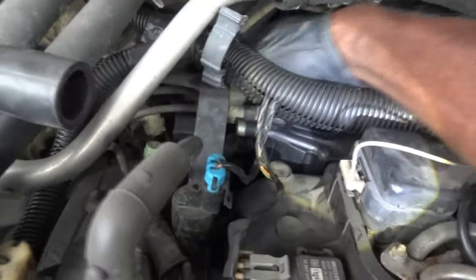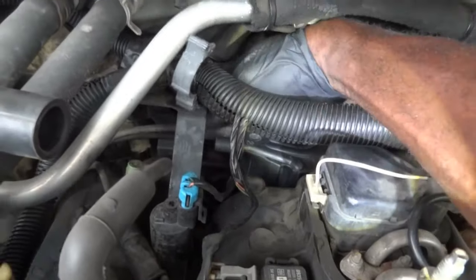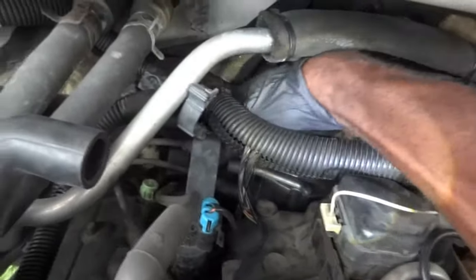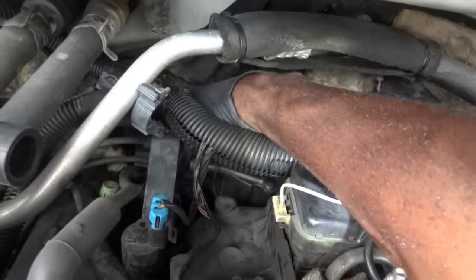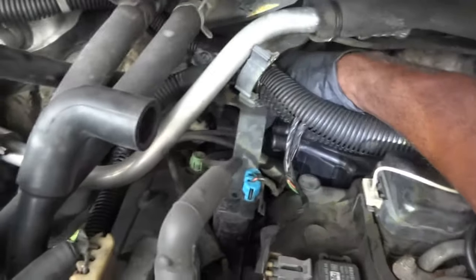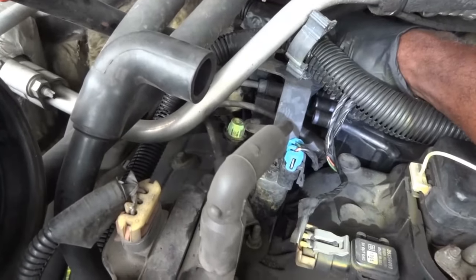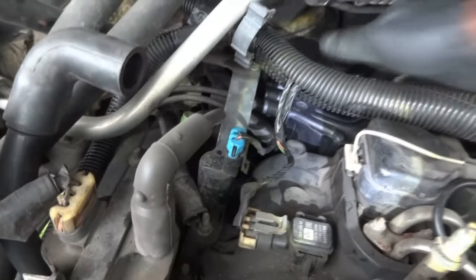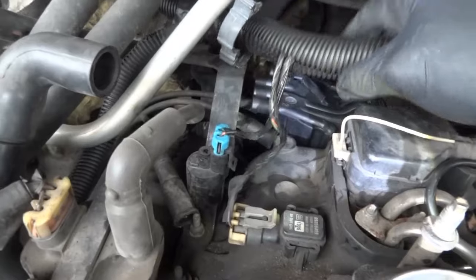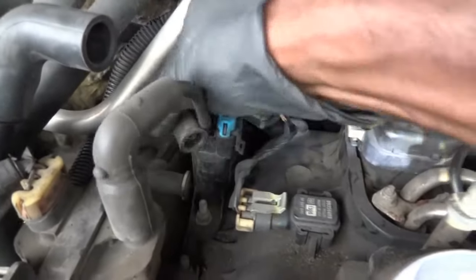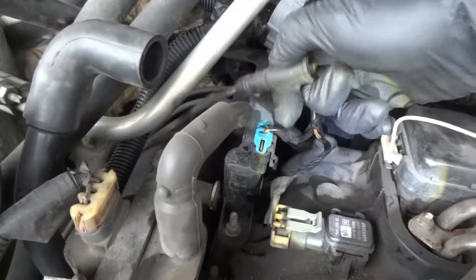So I'm gonna disconnect all these wires, and once you disconnect these wires, you gotta make sure you put them back where they came out of. So on this side, I don't know if you can see, it's dark out here, so the one on the back is gonna go over here, so it looks like cylinder number 6, and this one is cylinder number 4, and they should have numbers on them.